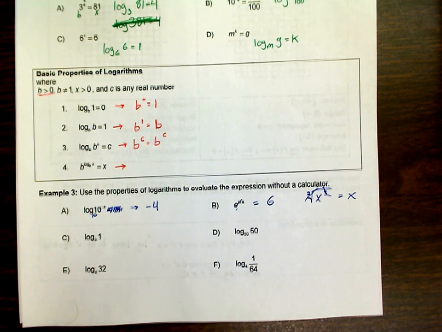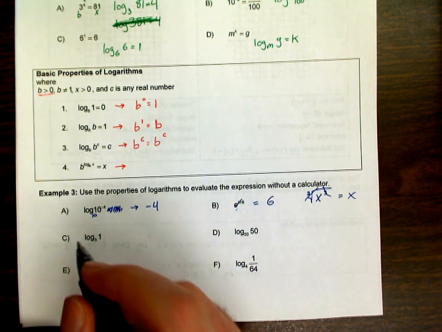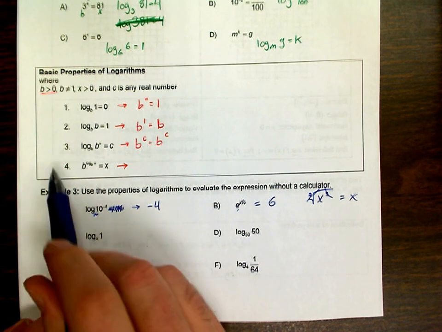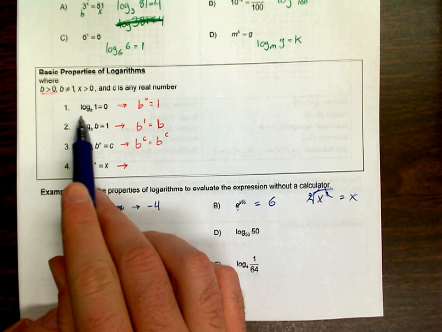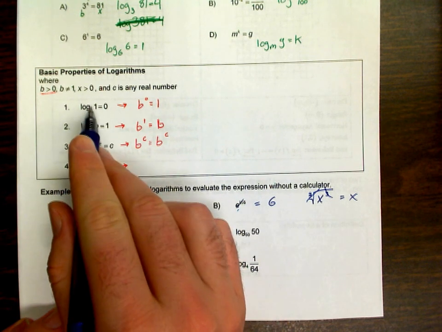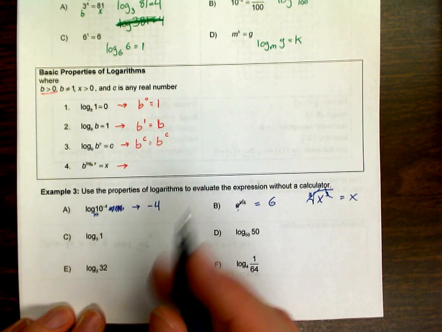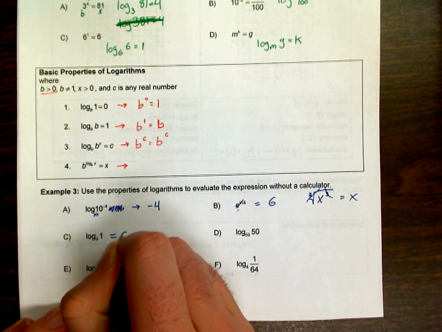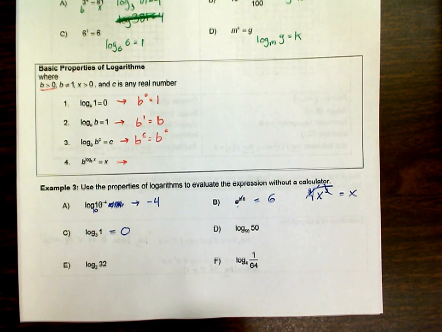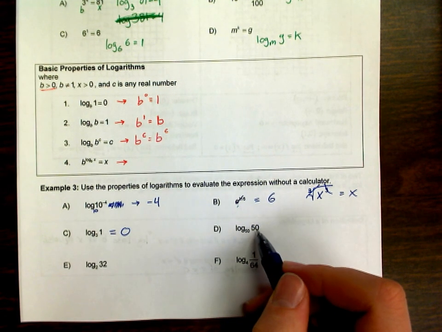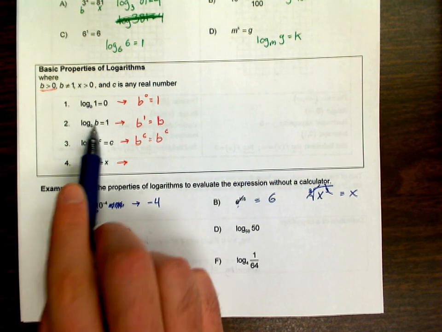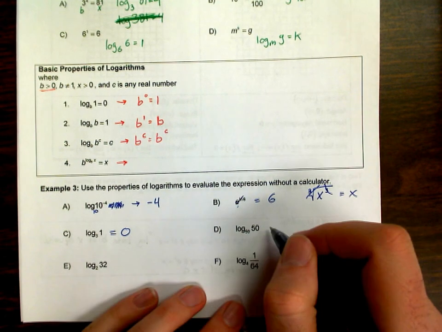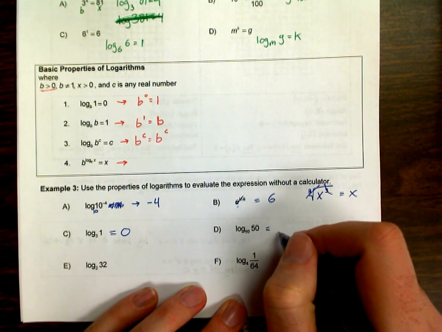Alright, so now part C, we can say log base 3 of 1, looking up at our property number 2 here. Wow, struggle. Number 1. Any log of 1 is going to equal 0, so this thing is going to equal 0. D, log base 50 of 50. Here I have the base and what I'm taking the log of as the same value. So these are just going to be 1.